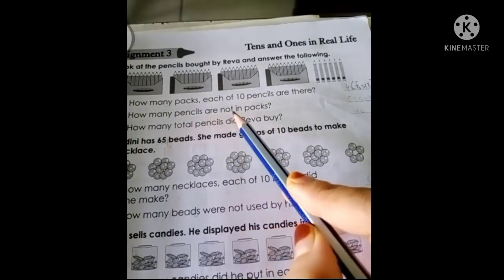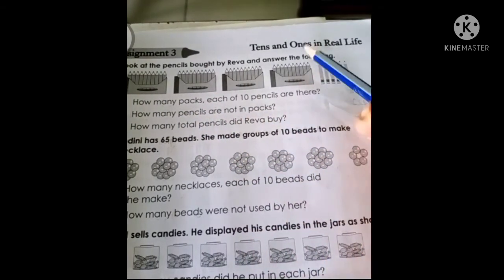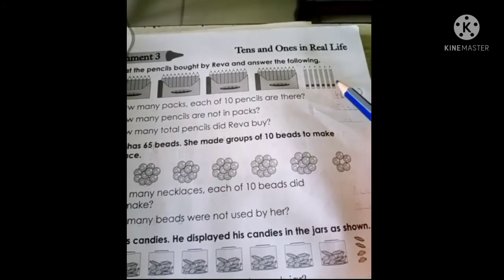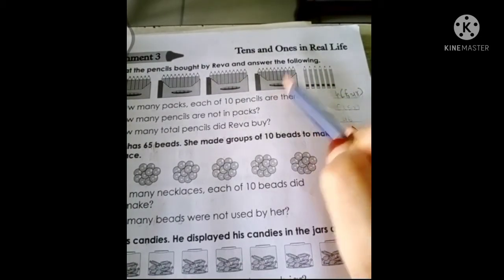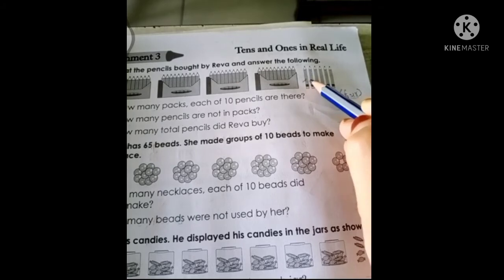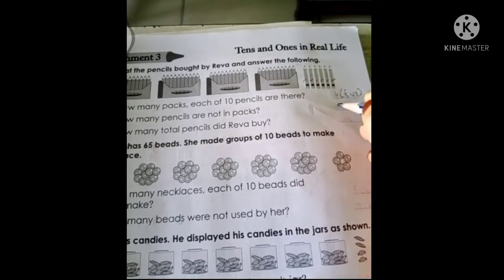Okay. The next question is, how many pencils are not in a pack, means in the packet. So here you can see these pencils are not packed in the packets like this. So how many is it? So 1, 2, 3, 4, 5, 6. How many? 6 pencils were there which are not packed in the packets. Okay, so 6. I am writing number names also.